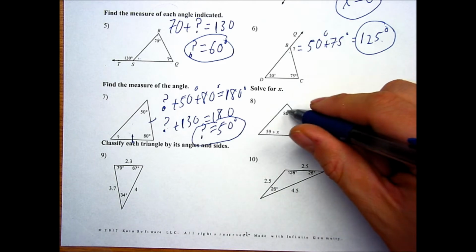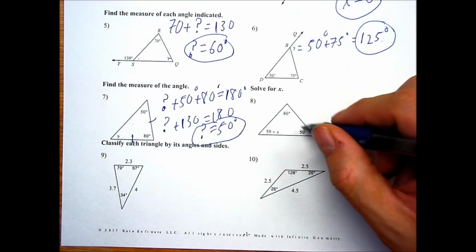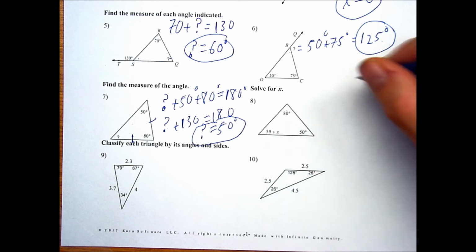Question 8. Adding the angles again to make 180. So 80 plus 50 plus 59 plus x.